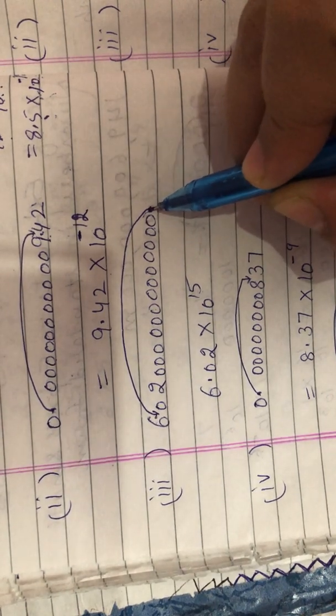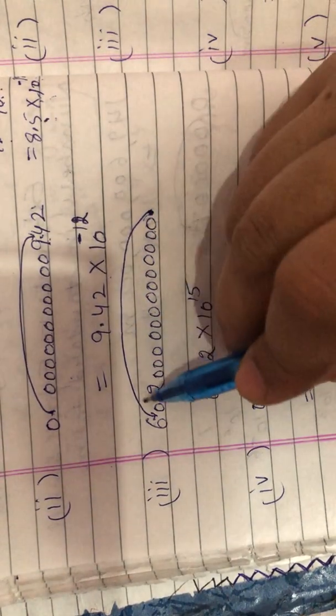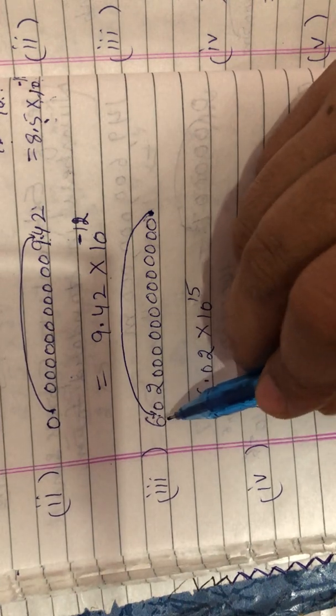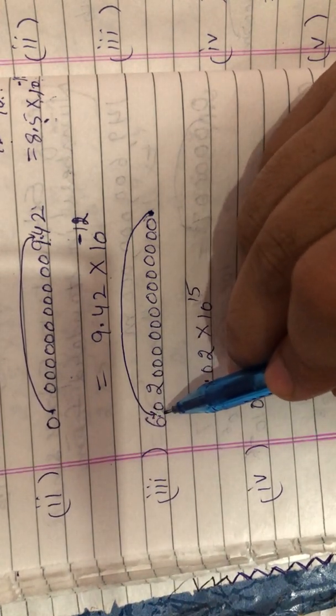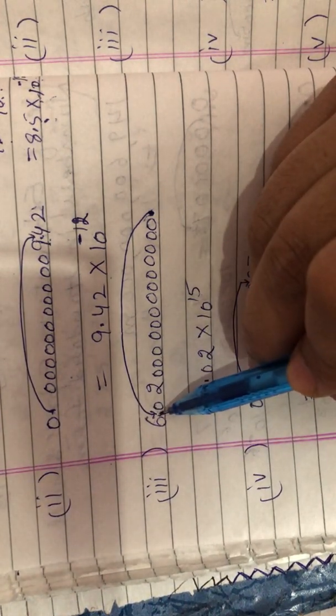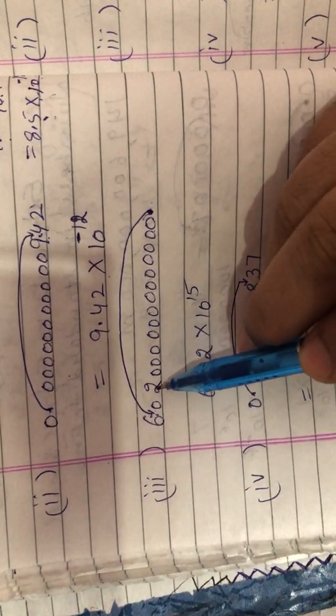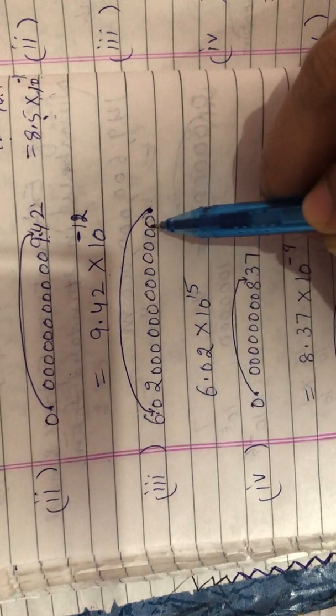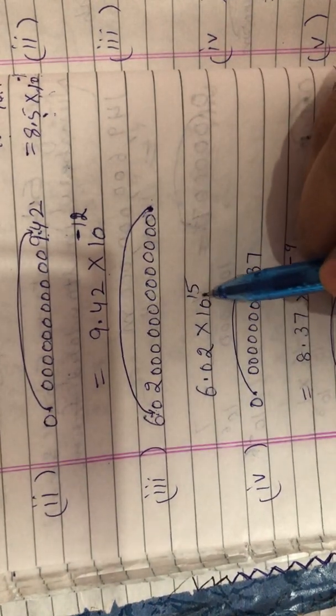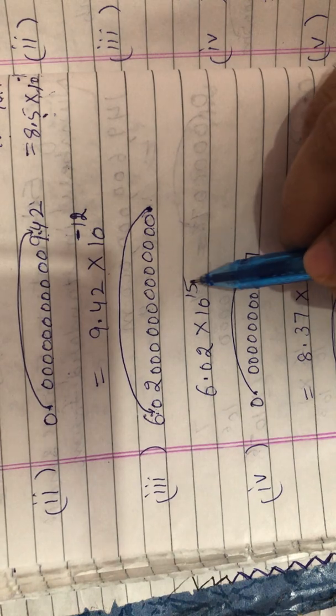Now this decimal has to shift after the first digit, after 6. The decimal will come after 6 now. So between this decimal and this decimal, we have total 13 zeros, 14, 15, total 15 digits. And in very large numbers, we use positive exponents, 10 raised to power 15.